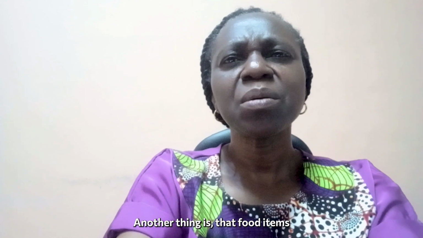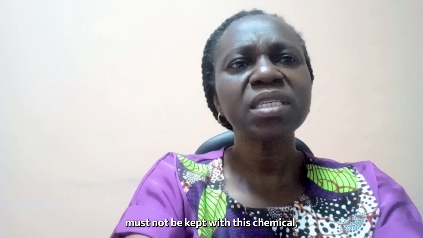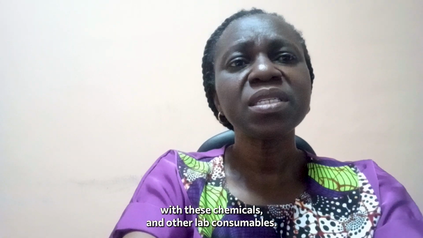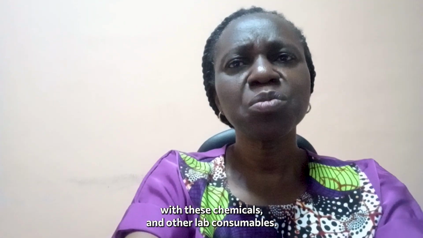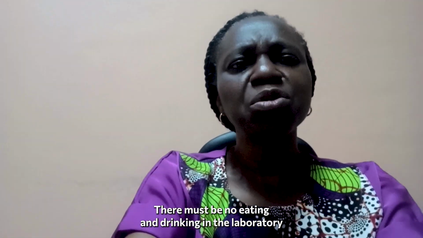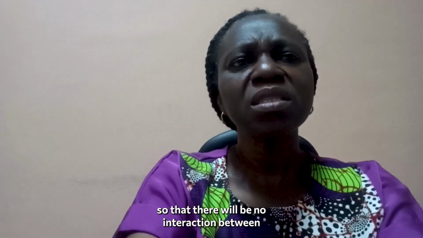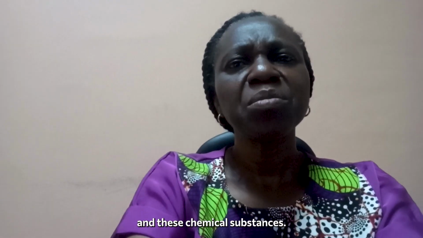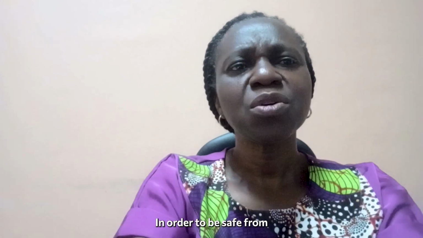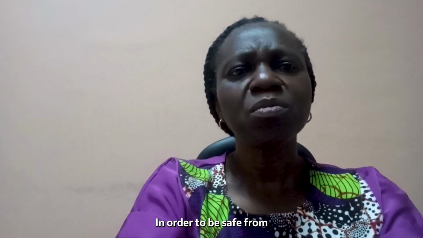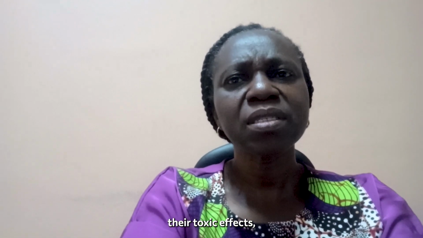Another thing is that food items must not be kept with these chemicals and other lab consumables. There must be no eating and drinking in the laboratory so that there will be no interaction between food and drinks and these chemical substances, in order to be safe from their toxic effects.